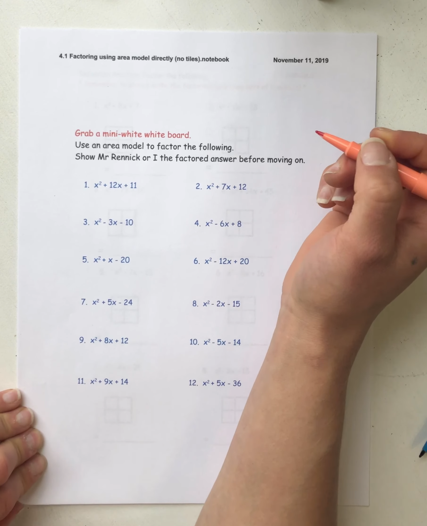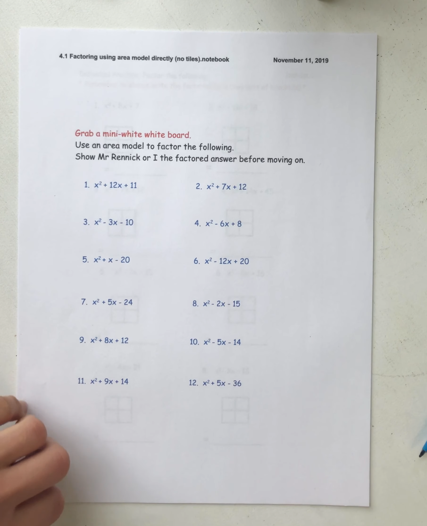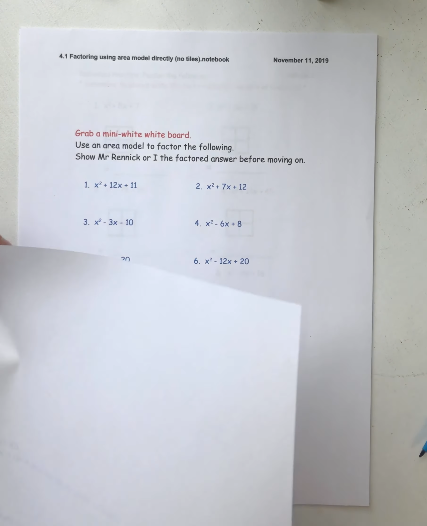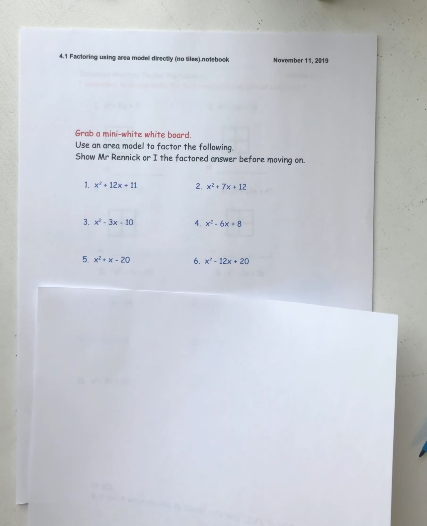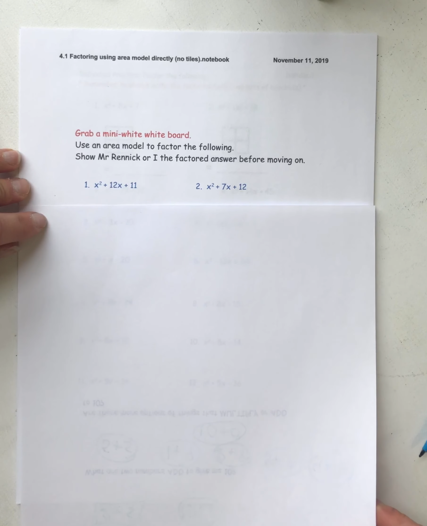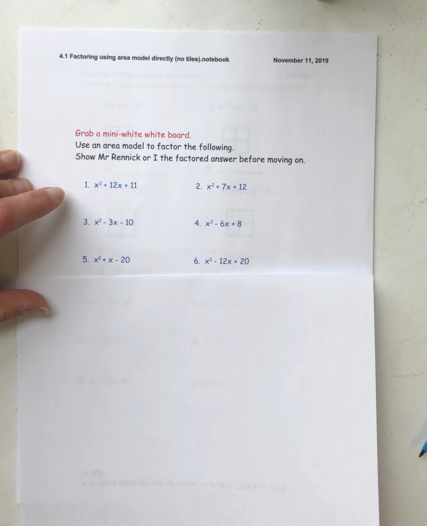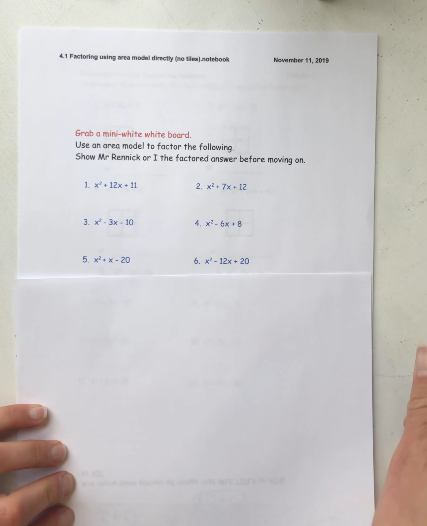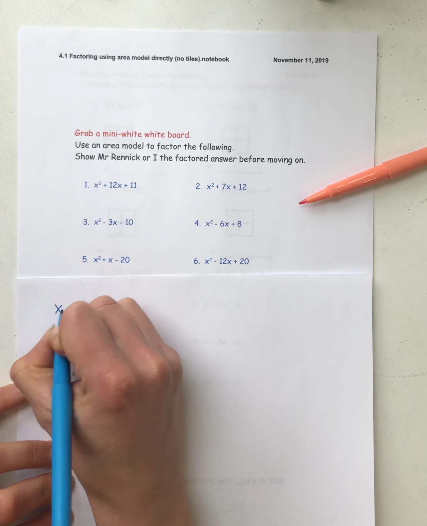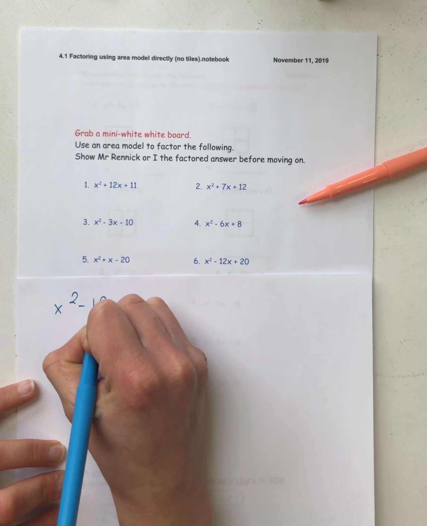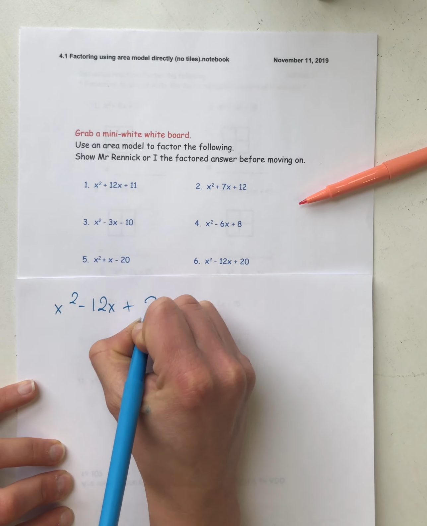So an area model. So what we're going to do is I'm going to grab the back of one of these sheets, and we're just going to practice another one. So we'll pick one of the middle ones. So we'll do x squared minus 12x plus 20.